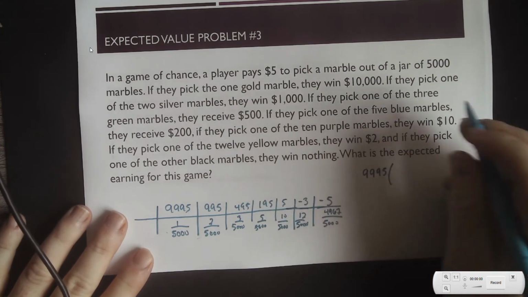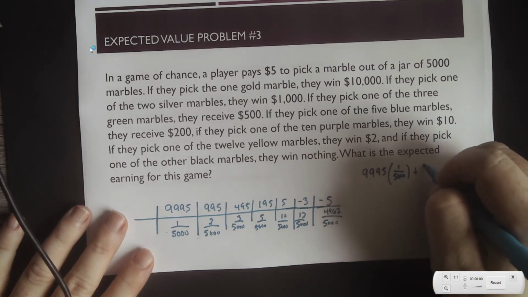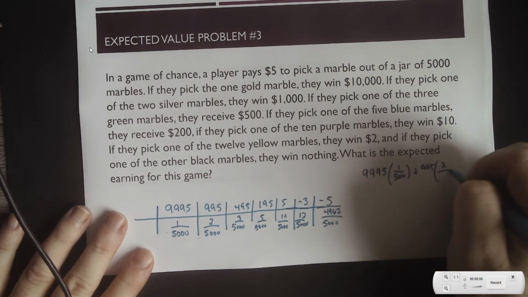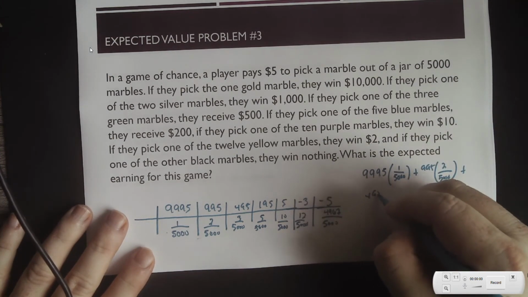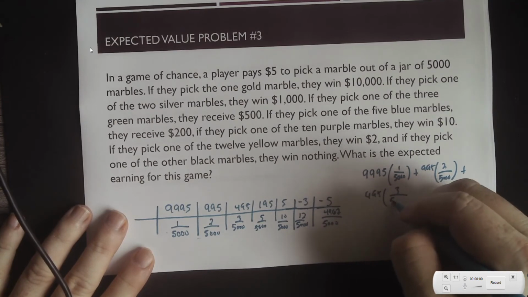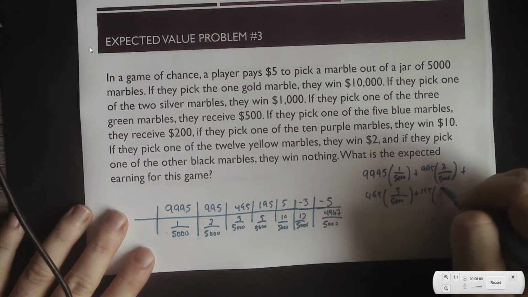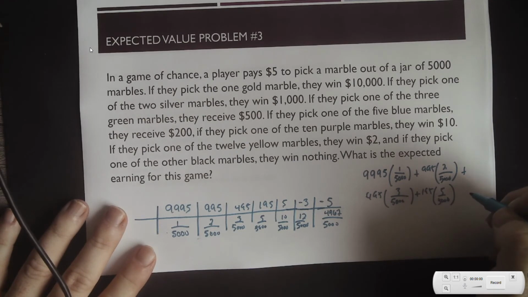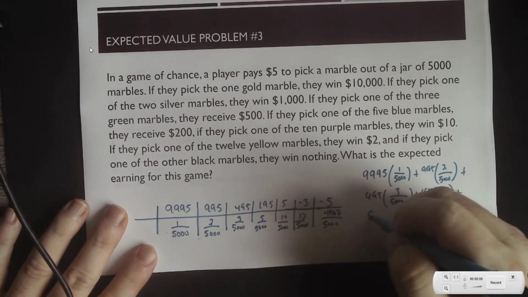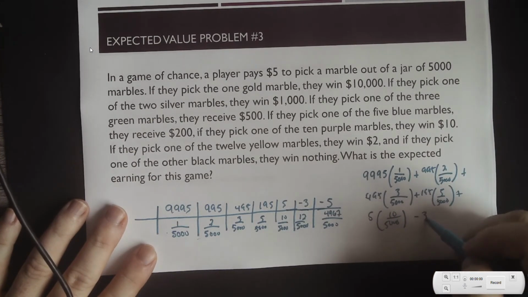And so now, to find my expected earnings, I'm going to take 9,995 times 1 over 5,000, plus 995 times 2 over 5,000, plus 495 times 3 over 5,000, plus 195 times 5 over 5,000, plus 5 times 10 over 5,000, minus 3 times 12 over 5,000.